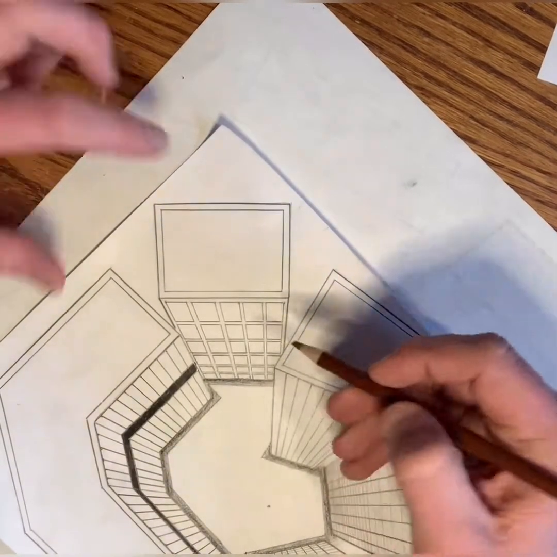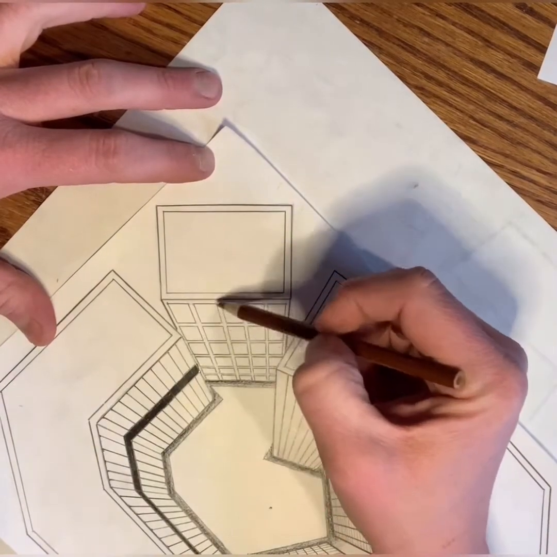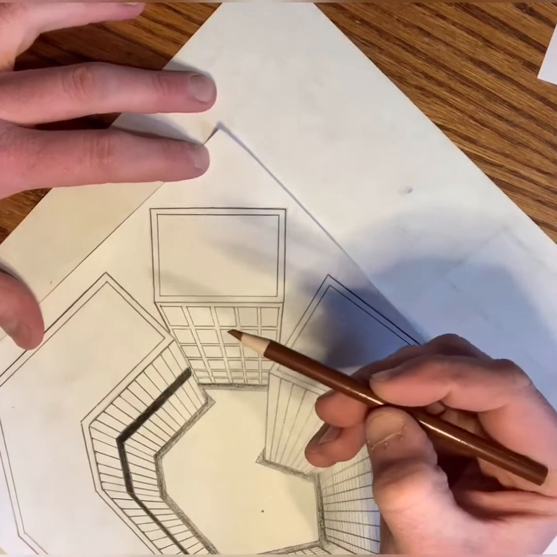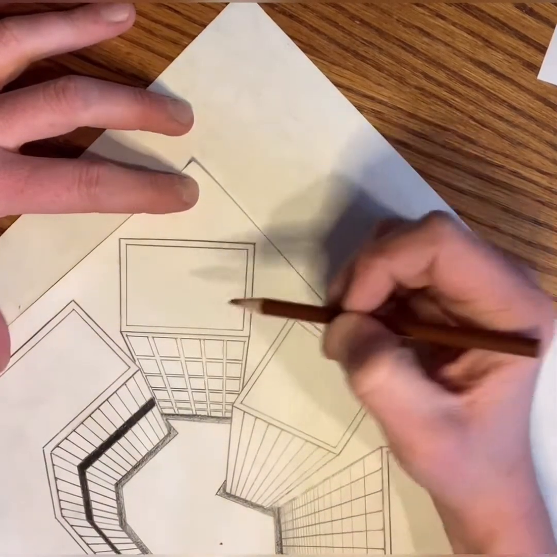But I'm going to use my brown, and I'm first going to shade in between all of those windows very, very, very carefully. So be sure that it's nice and sharp.